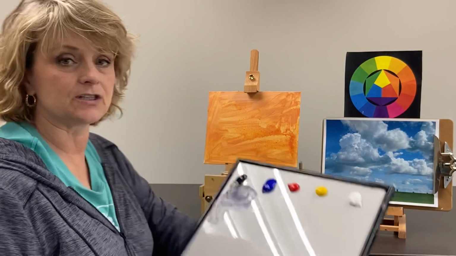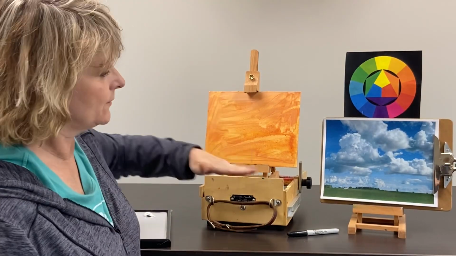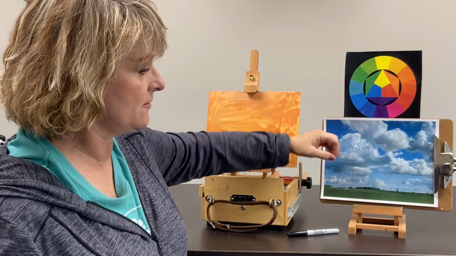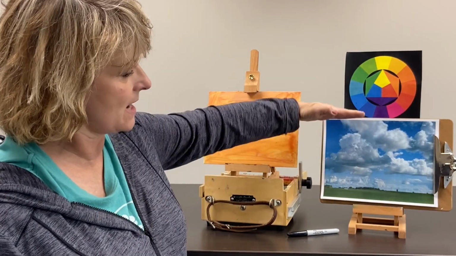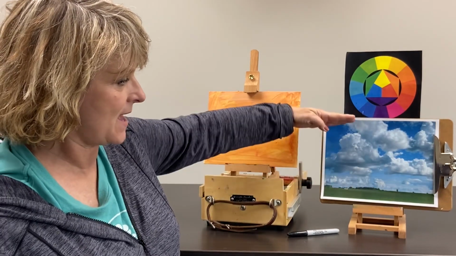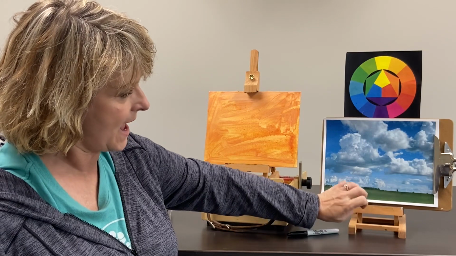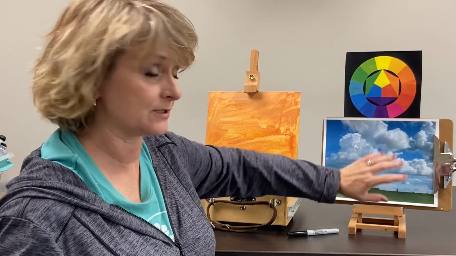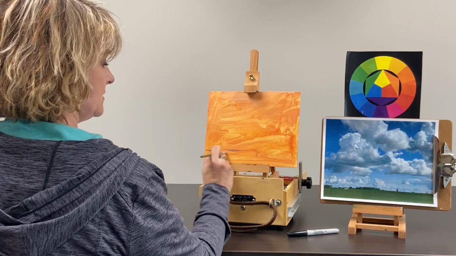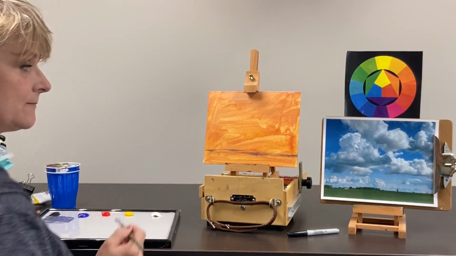So the first thing I want to do is locate my horizon line. So in a painting where the land would be the focus, we would bring the horizon line up so there's a lot of land to deal with. In a sky painting, we're going to bring that horizon line down to very low and make the sky the focus of our painting. That's just what we're going to do. We're going to keep it low. Just give it about across right there. It doesn't have to be perfect.